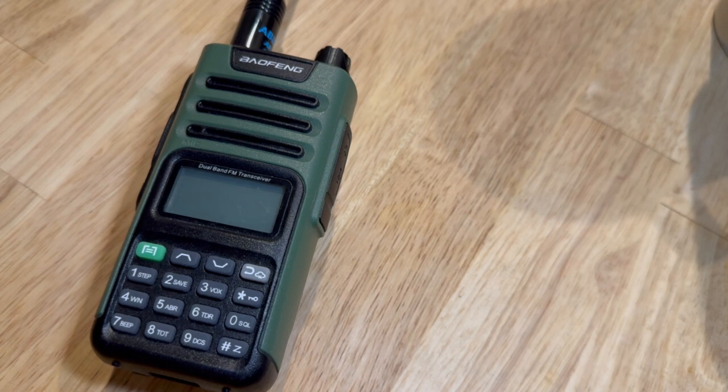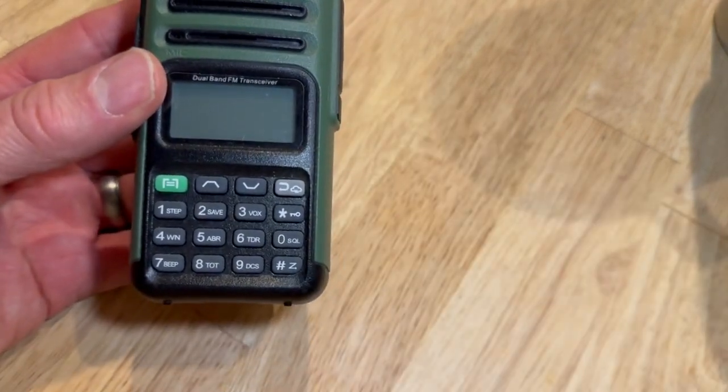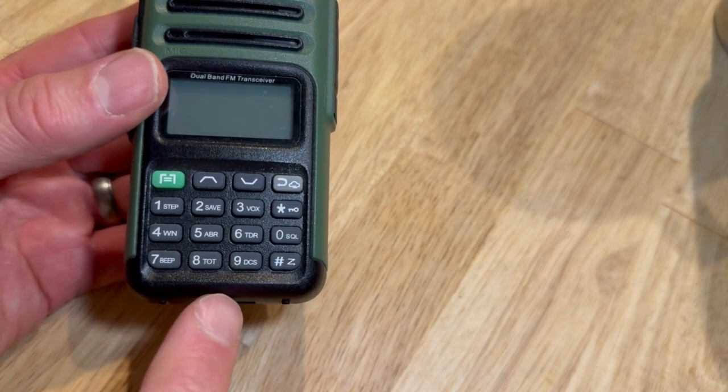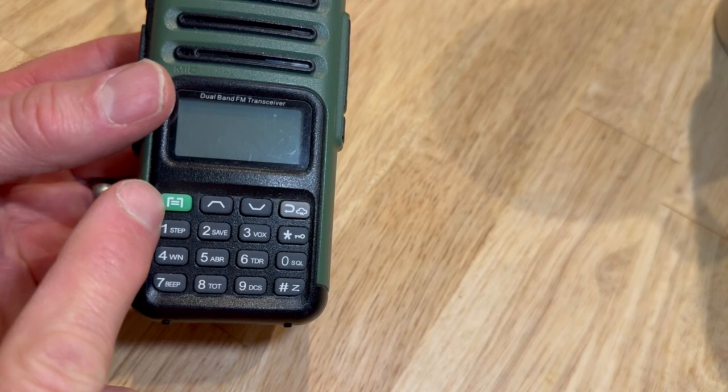I want to do a quick primer on this radio before we get started, just to show you where the buttons are and what they are, and hopefully that is helpful for you. Let's start on the front of this GM-15 Pro. You have a pretty standard keyboard. Some important buttons to remember are this button in the upper left-hand corner.